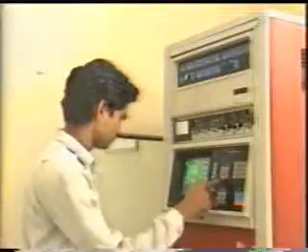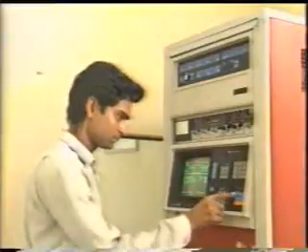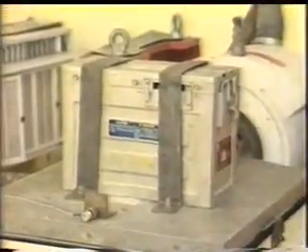After mounting the equipment, the number and time of vibrations is fed into the machine. The test is performed in accordance with the standard specifications, which may vary depending upon application.